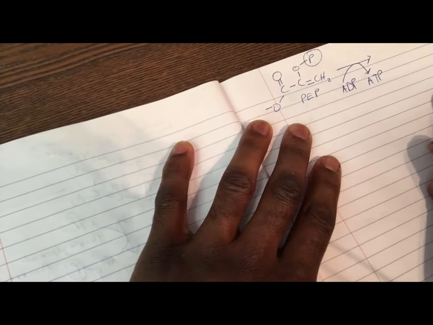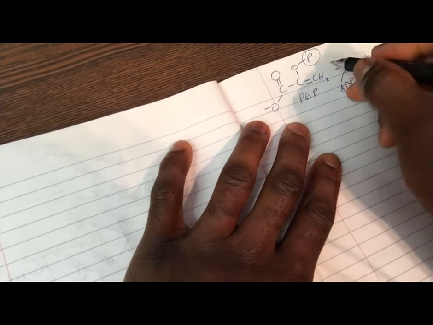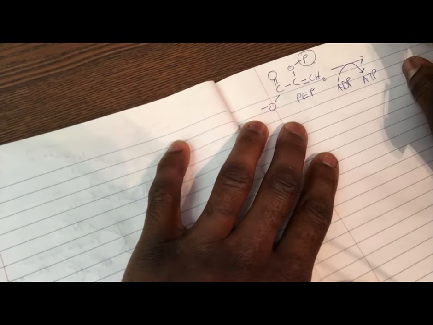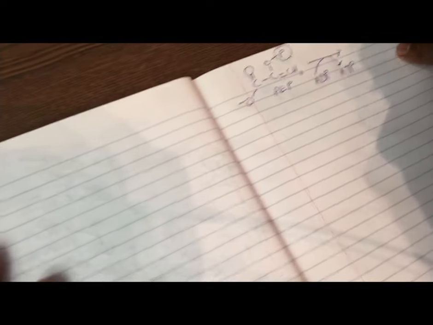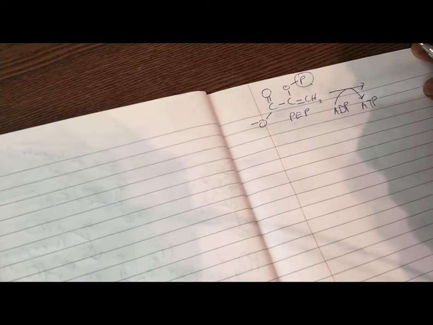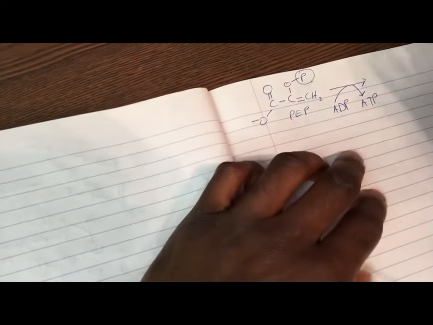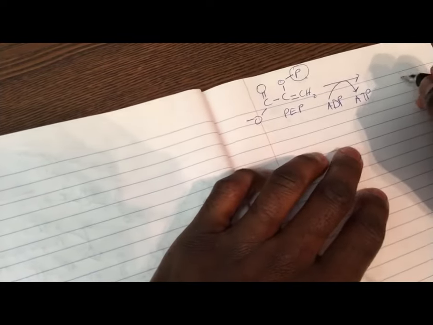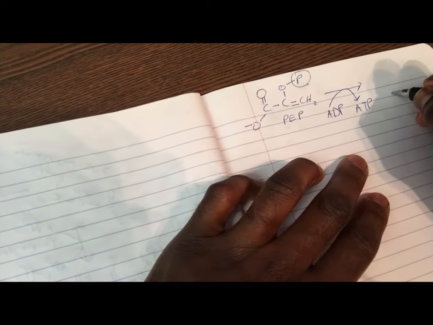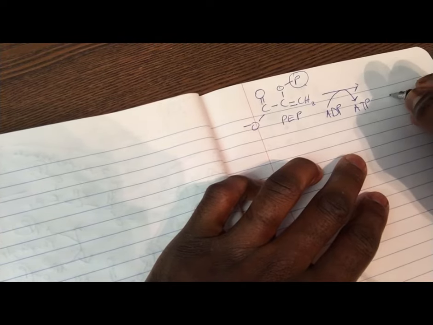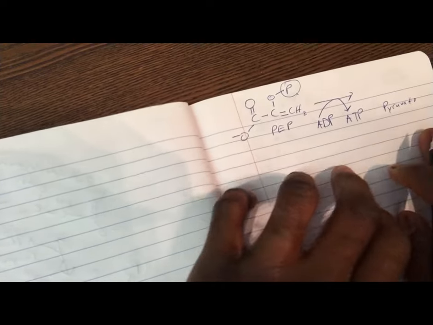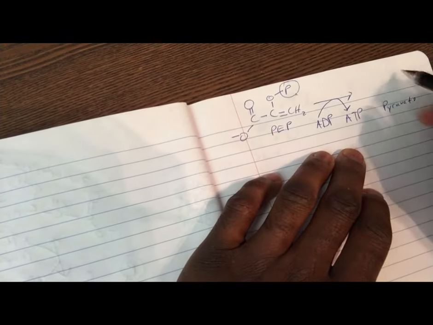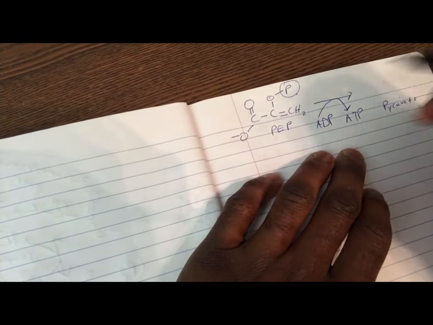How do we form it? Well, we're going to form it with this phosphate group. So we're going to remove phosphate and form ATP, as well as our last substrate. Actually, no, this is the end product no matter what.